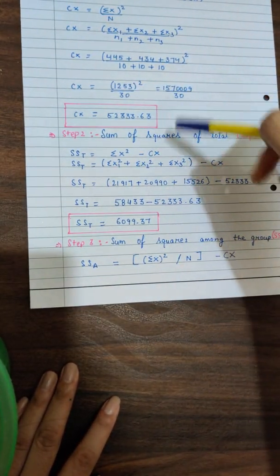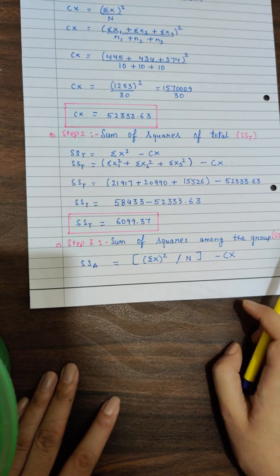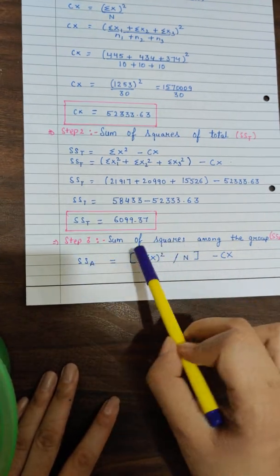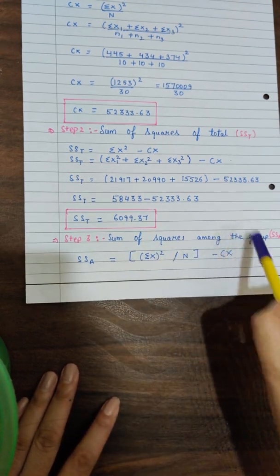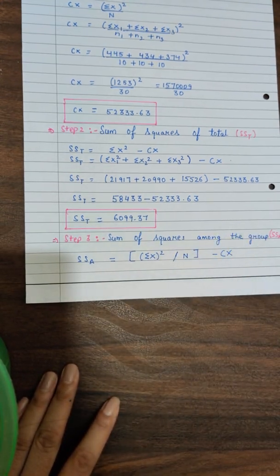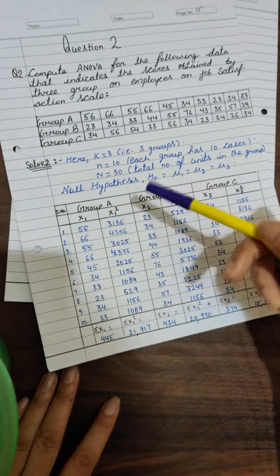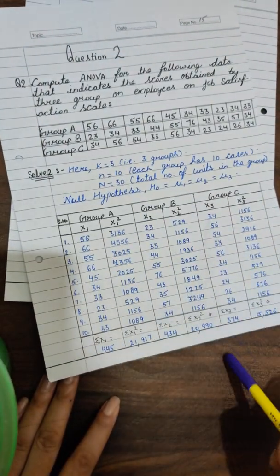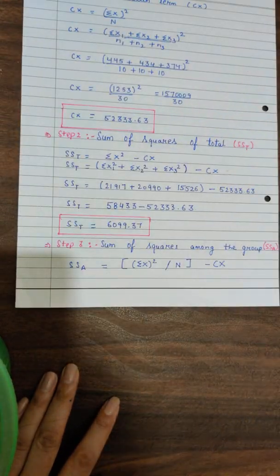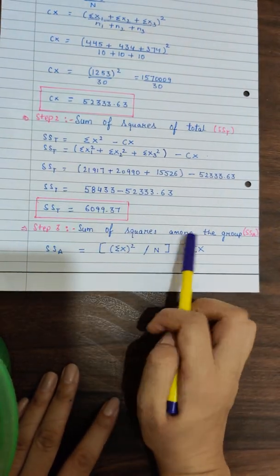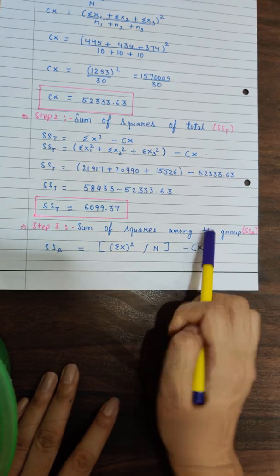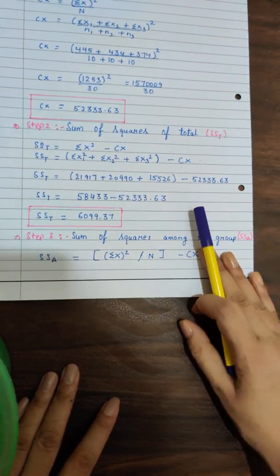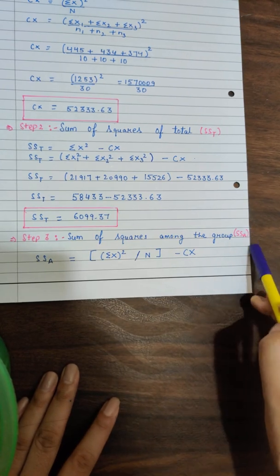These were our two steps. Now the third step. Step 3: sum of squares among the group. Among can also be called between the groups. Between means first group, second group, third group. Now we are calculating the sum of squares among the group. Here we did total, now here among, and it is denoted as SSA.